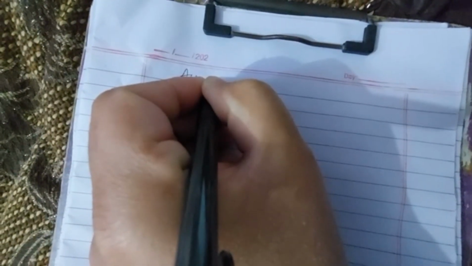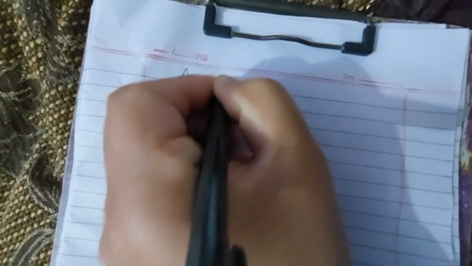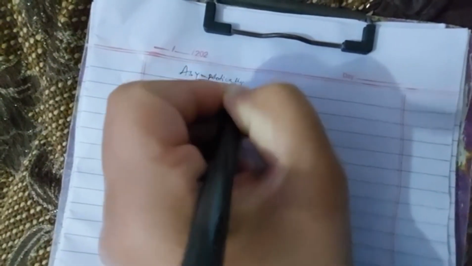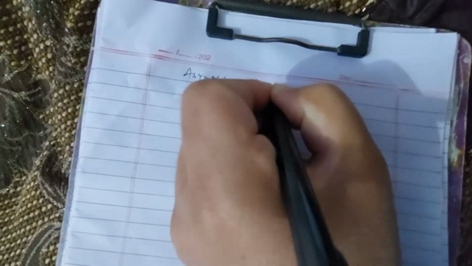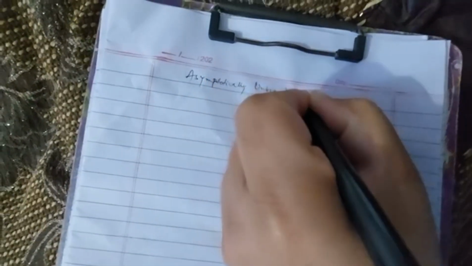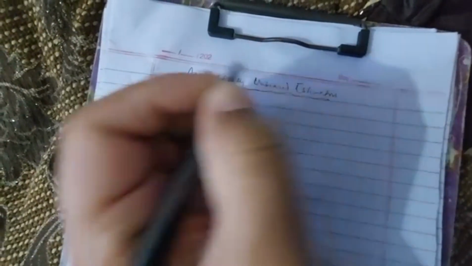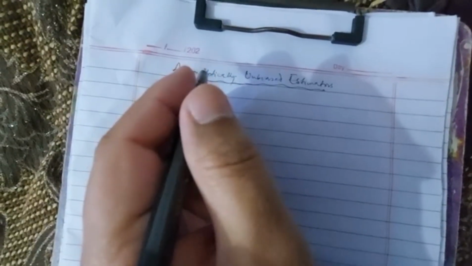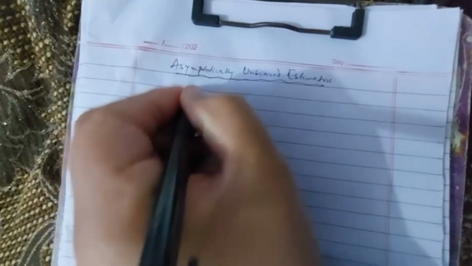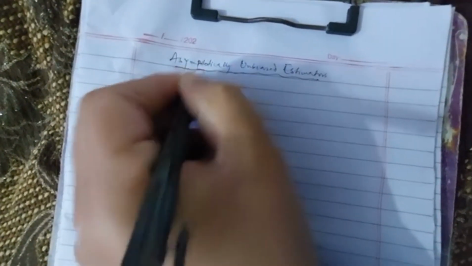In this video we will be doing the asymptotically unbiased estimators. Okay, so for this version of unbiased estimator, we first need to understand the concept of bias.